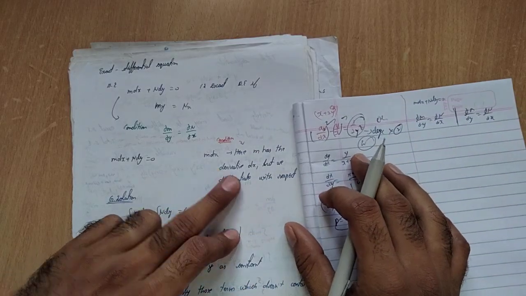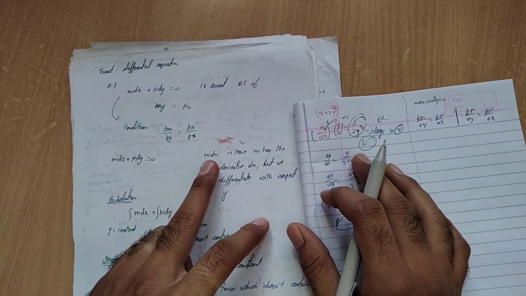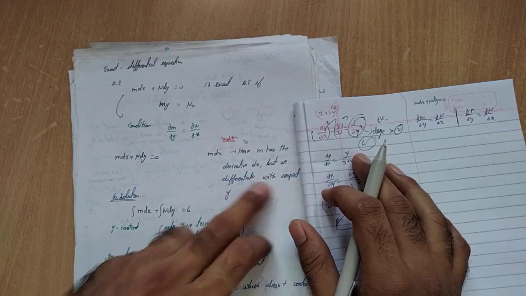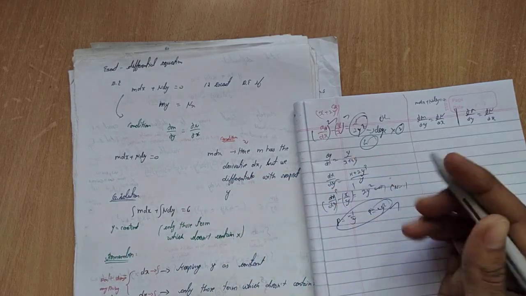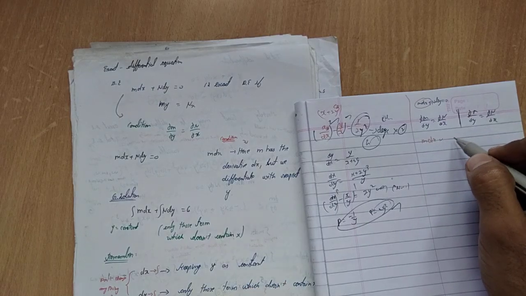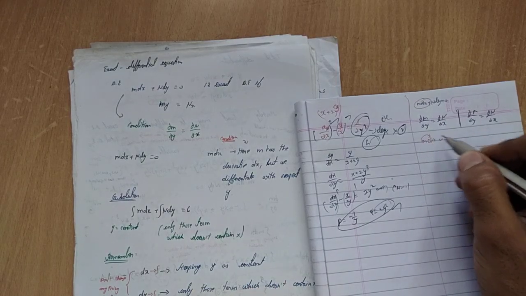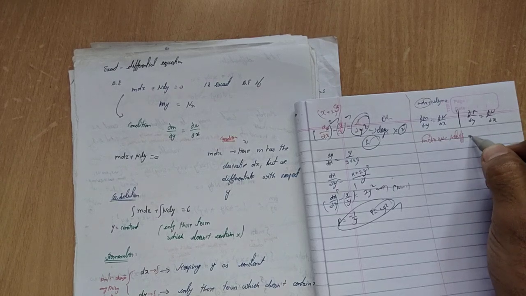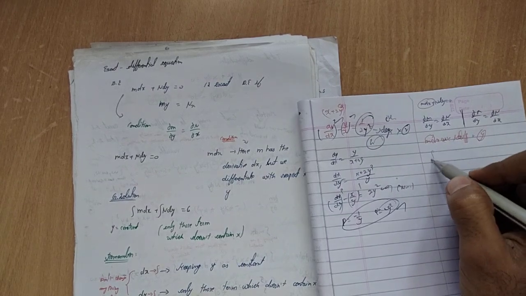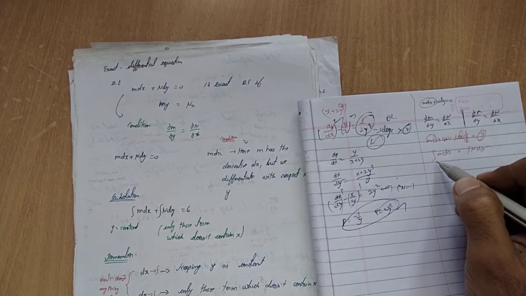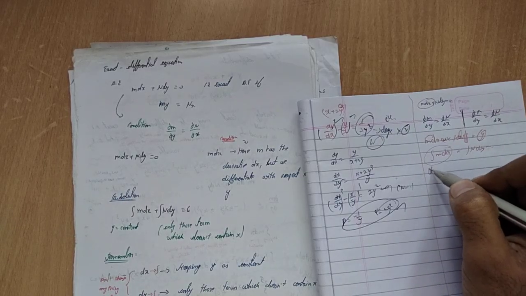Next, you can see M dx means M has the derivative of dx, but we differentiate with respect to y. This is the funny thing. The solution is the integral of M dx plus the integral of N dy equal to c. Here, the entire thing we integrate keeping y constant.